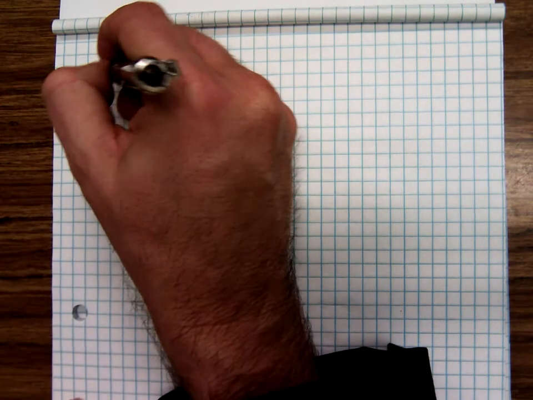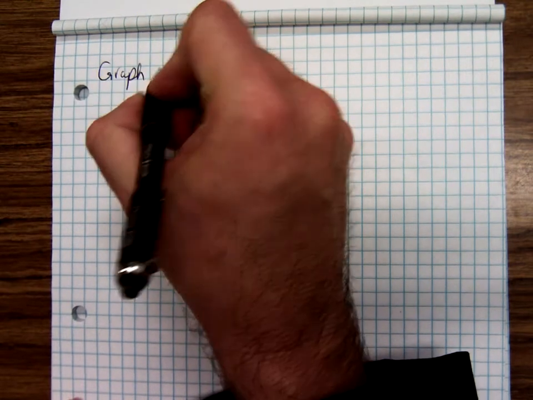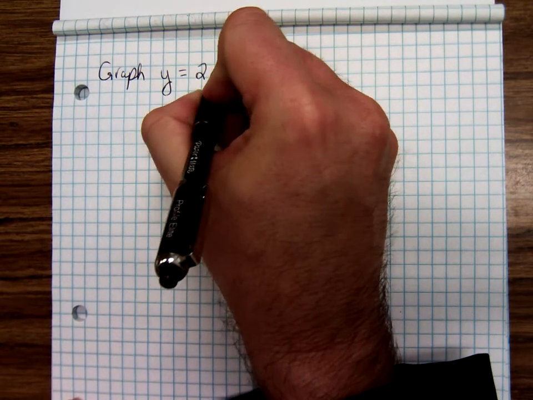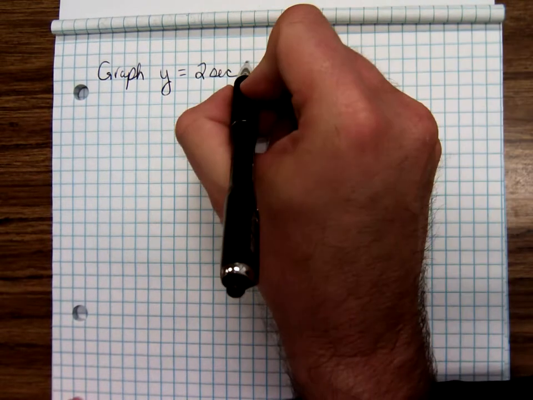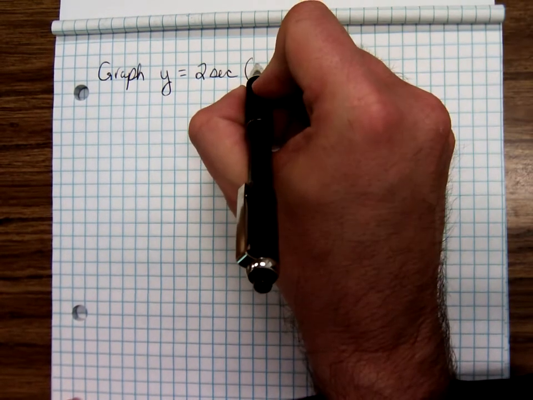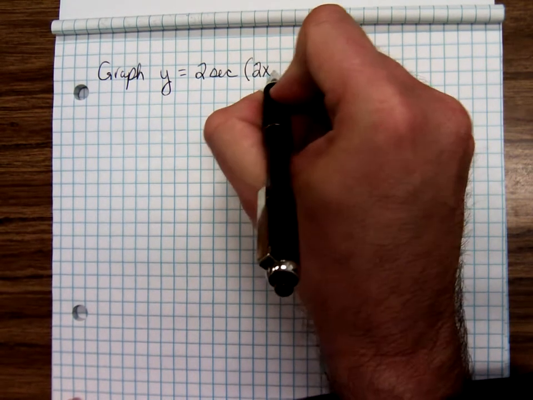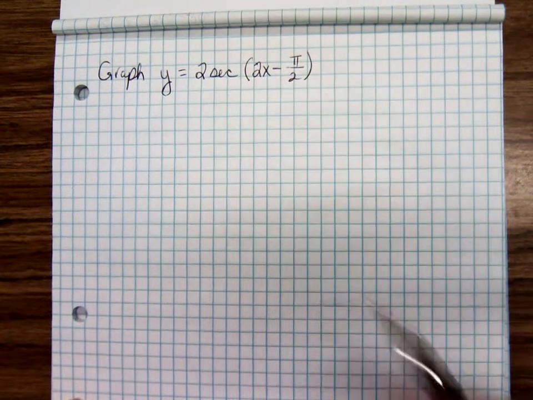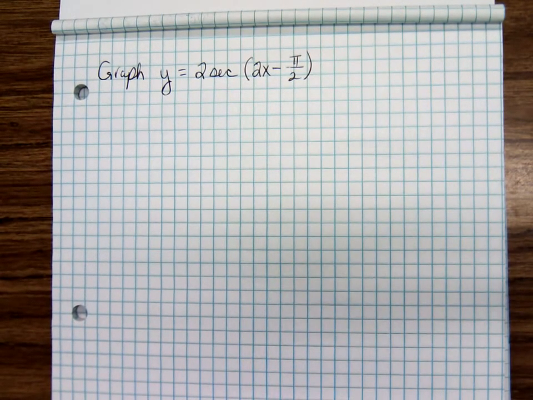Let's graph y equals 2 secant 2x minus pi over 2. The graph y equals 2 secant 2x minus pi over 2.